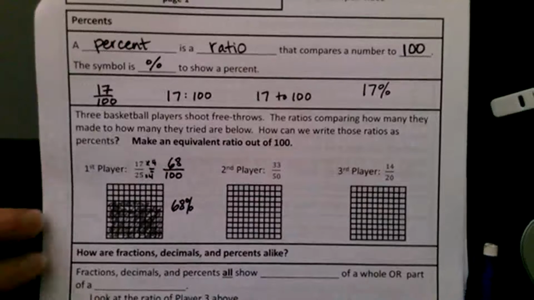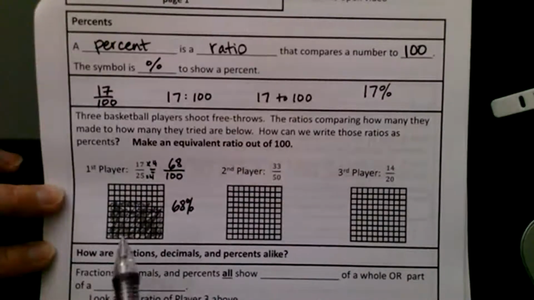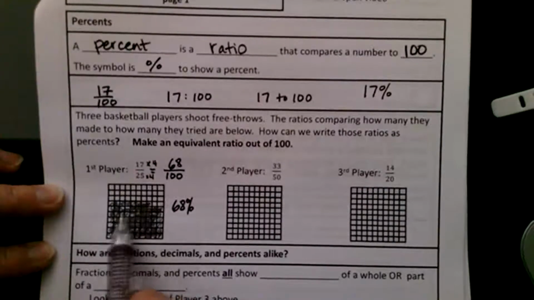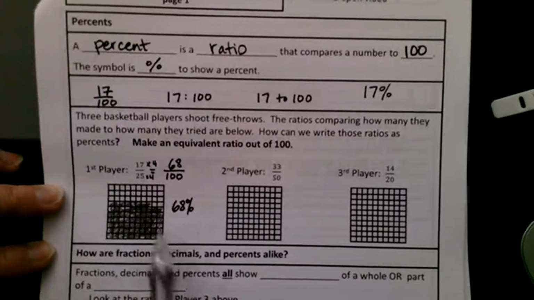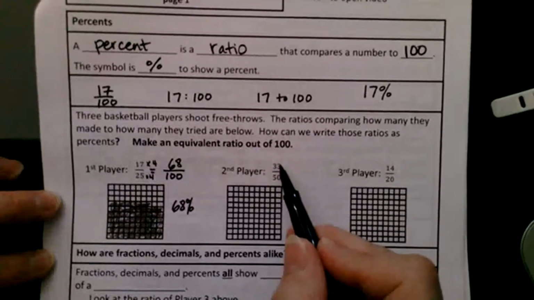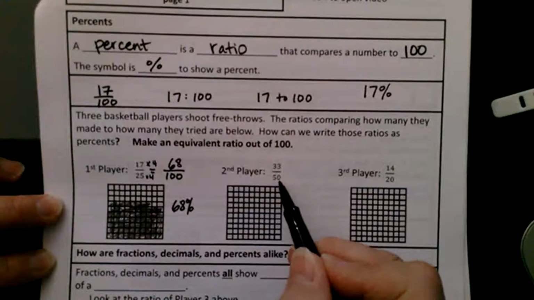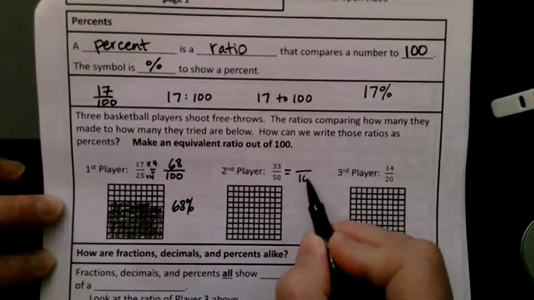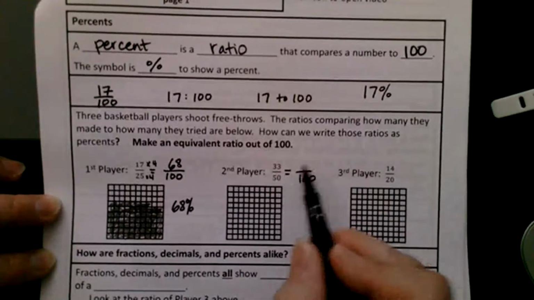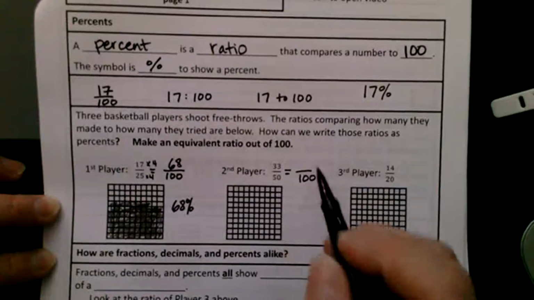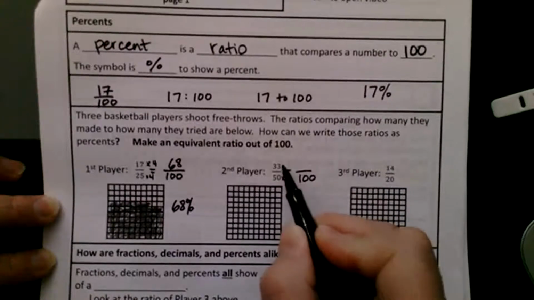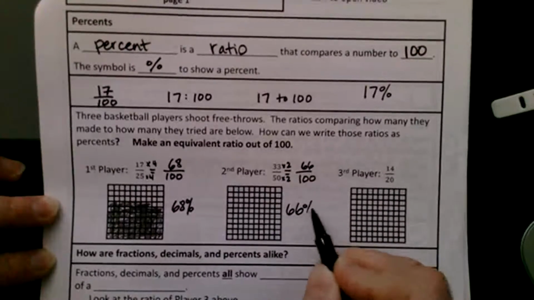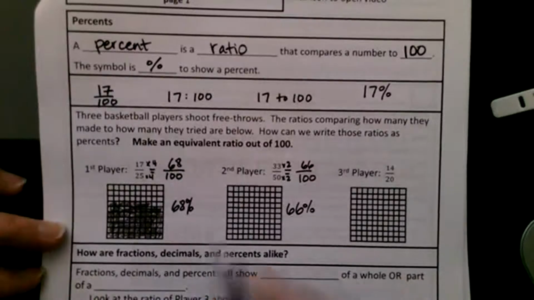If we do the same thing with the second player's information, take a look at the second player. 33 made out of 50. They shot 50 times. They made 33 of them. So we set that equivalent to 100, and then we basically find an equivalent ratio or equivalent fraction. Well, 50 times 2 is 100, so we have to do 33 times 2, which is 66. So this is 66%, 66 out of 100. And we could shade them in again.